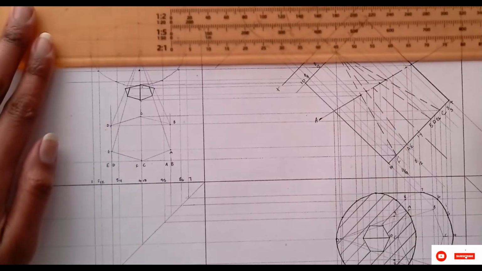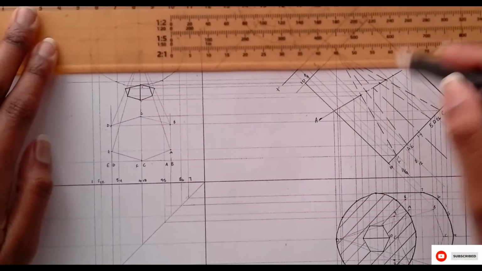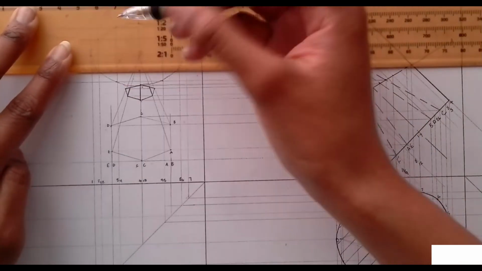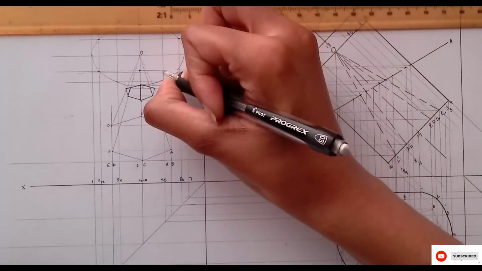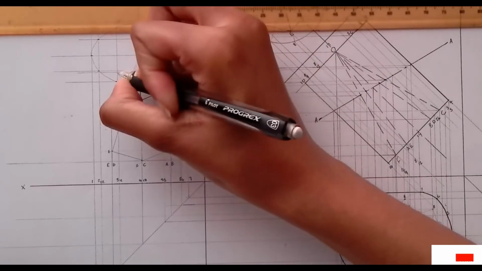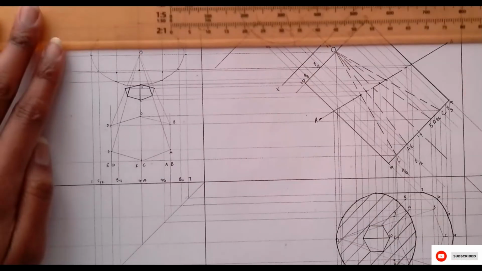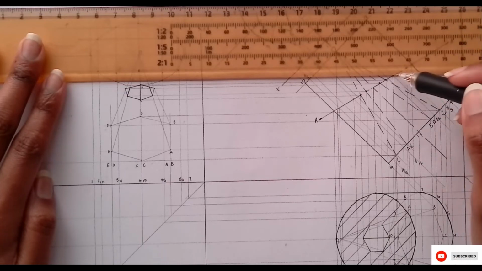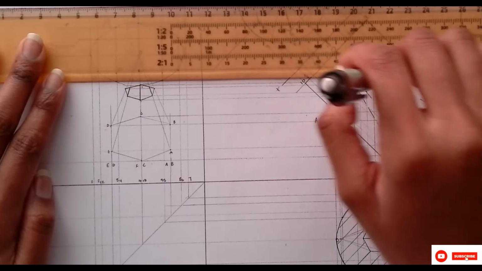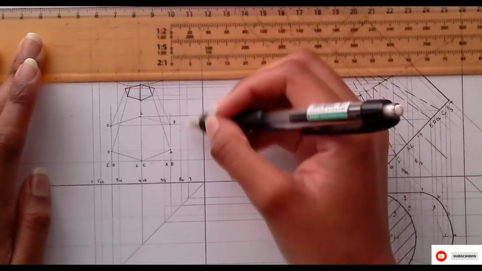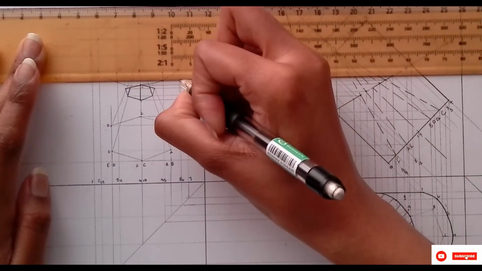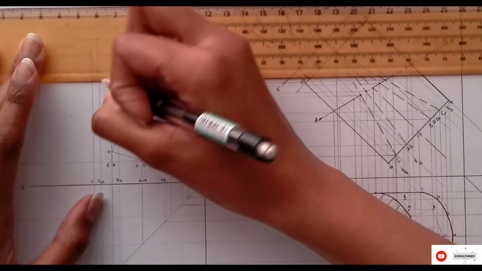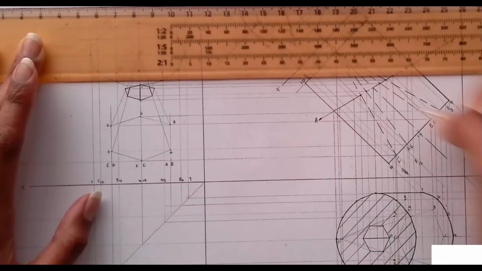This is my 4. Then it's cutting 3 and 5. Then move on to 2 and 6. There's my 6. There is my 2. Yes, 2 and 6.